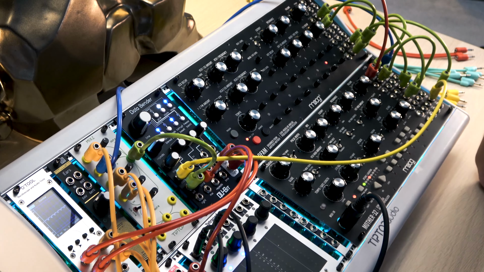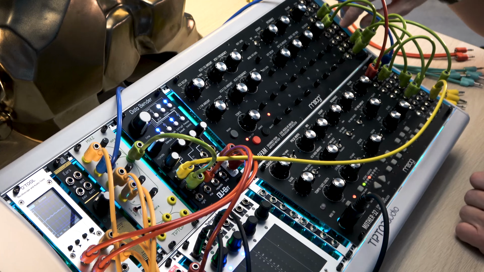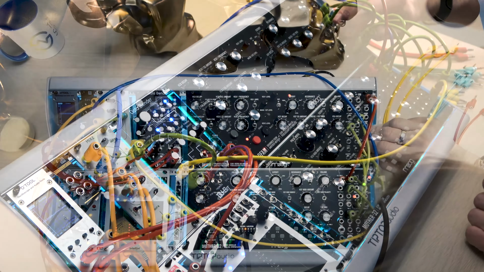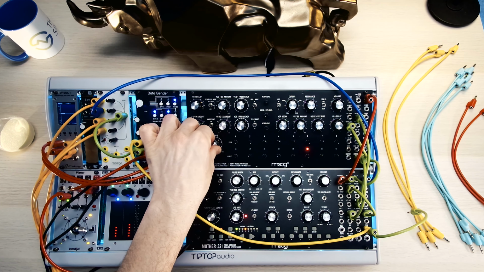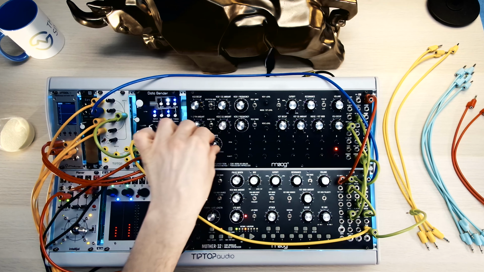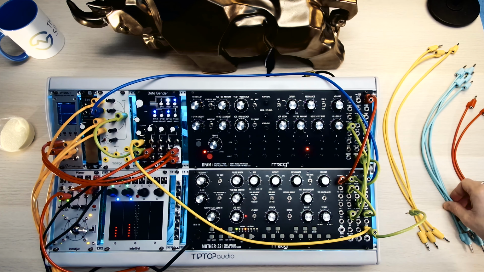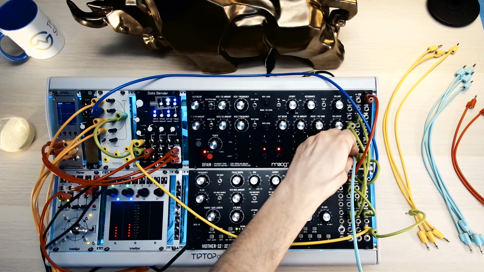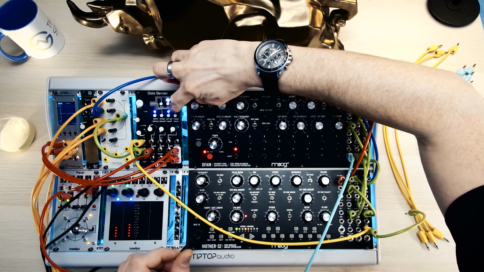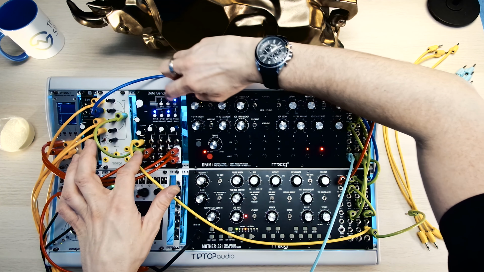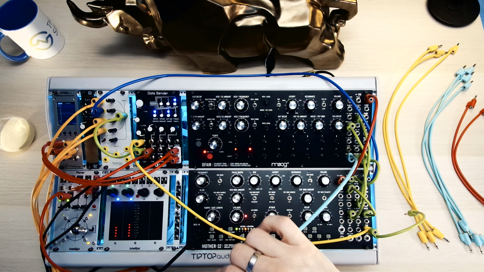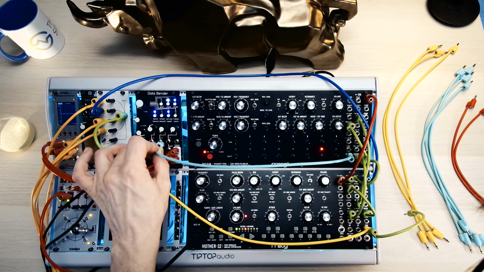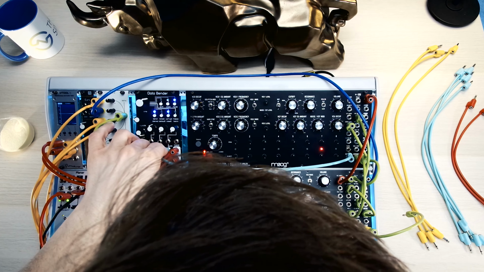Okay, let's try this, and I'm gonna do that by taking the DFAM off of the Mother 32 clock, and I'm gonna change the tempo, and I'm gonna use the DFAM's trigger output to reset the clock of the Data Bender. So we're gonna put the corrupt to the function that will allow me to do that. So the green LED. No, that's not that one. Sorry. The corrupt input is the one in the middle. My apologies.